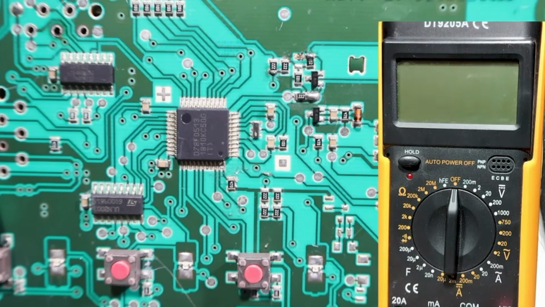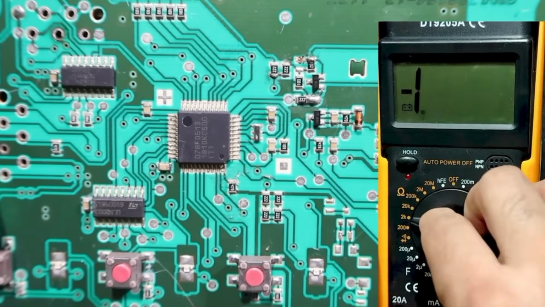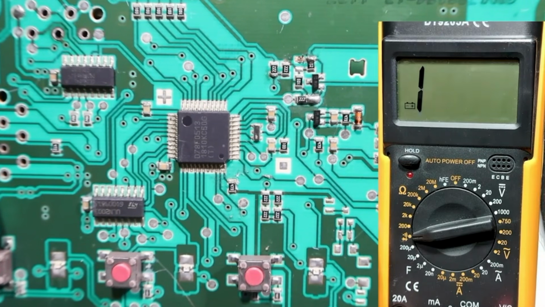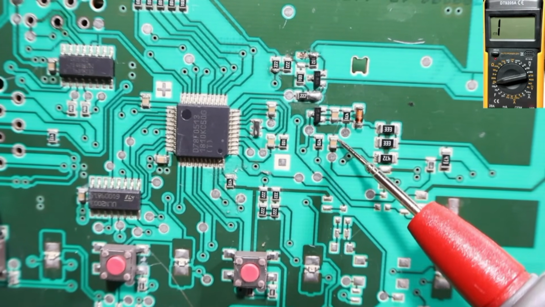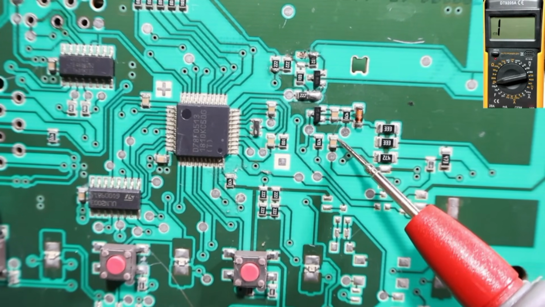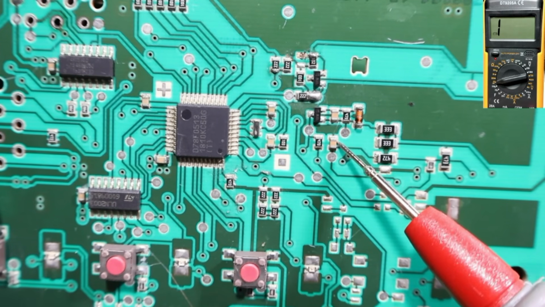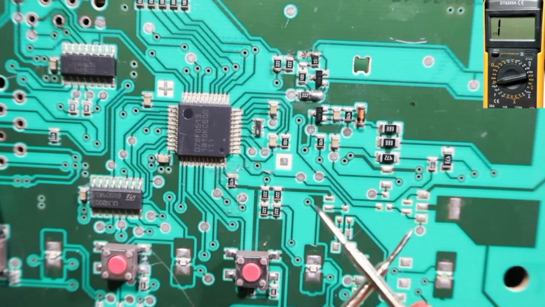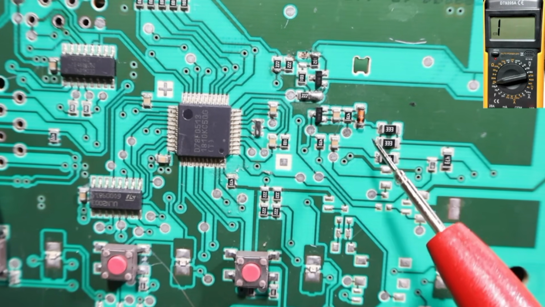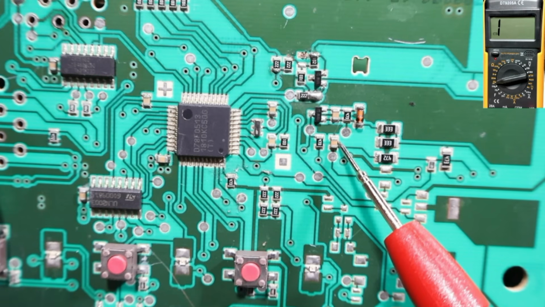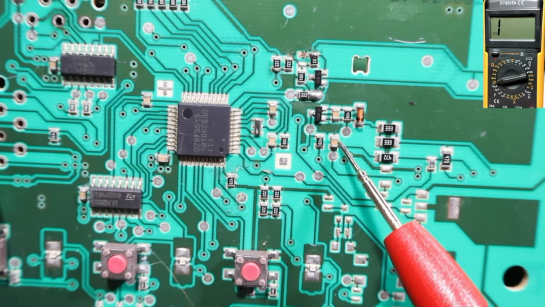Very easy. So let me select the continuity mode like this. So we have two options. This kind of capacitor could give a high reading, meaning a good capacitor, or a low reading like this, continuity 0 in the multimeter, meaning the capacitor is shorted. But we have an exception for CPU and chipset circuits.